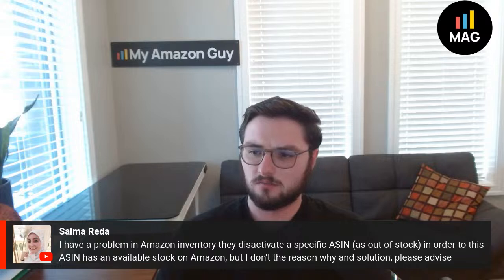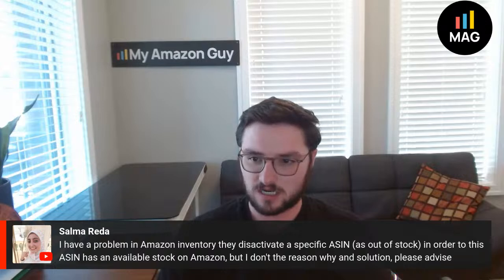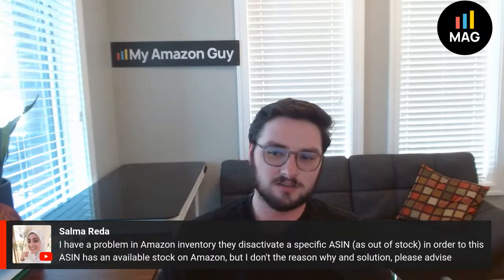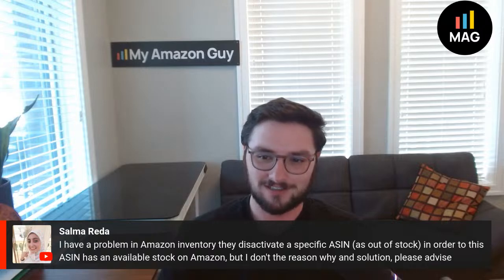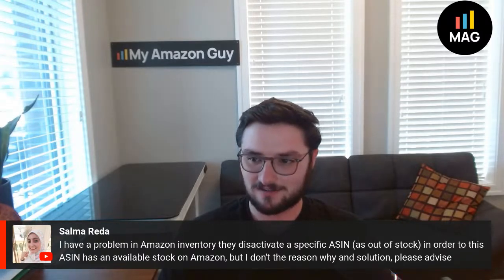So I'm confused. So you're saying that the product has available stock on Amazon, but it doesn't have available stock? In Amazon inventory, they deactivate a specific ASIN as out of stock. In order, this ASIN has an available stock on Amazon, but I don't see a reason why in solution.